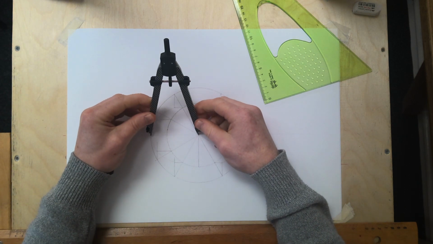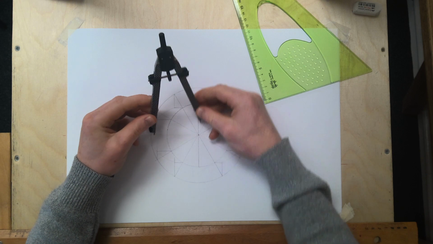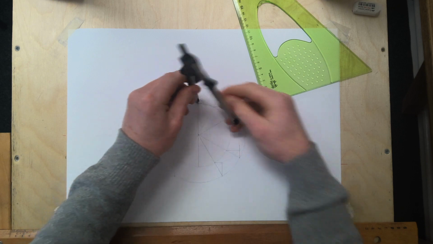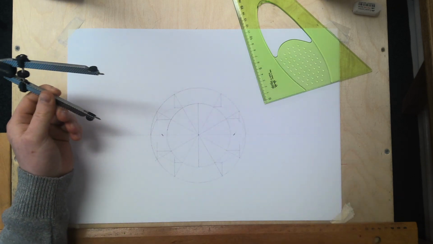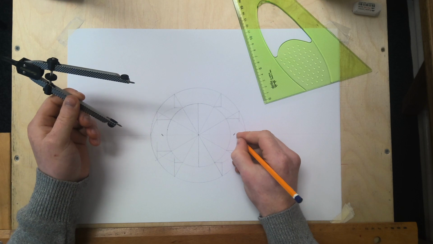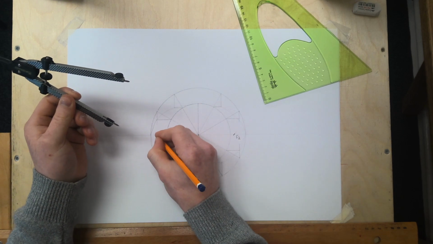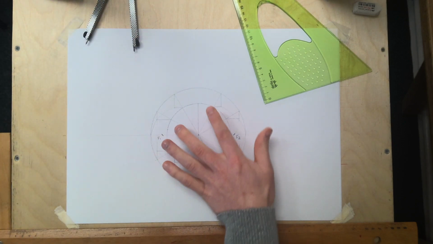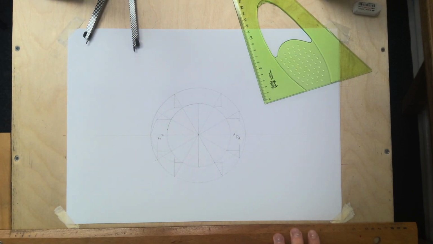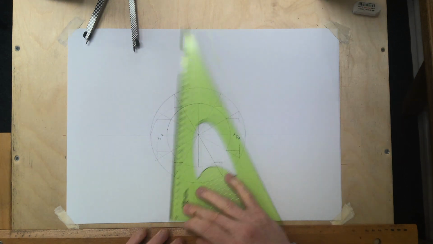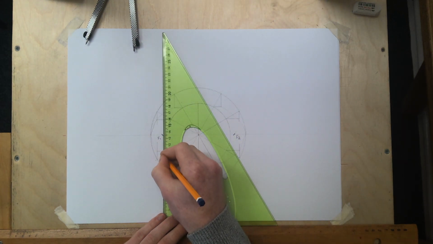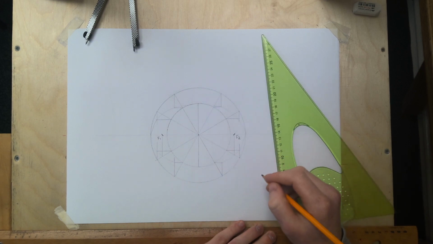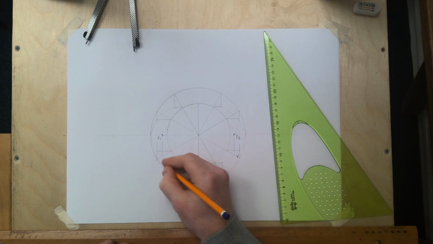You get half the major axis on your compass and you swing it from the top of the minor axis. So that's F1. And that's F2. So there are my two focal points found now. F2 and F1. Okay, so you get half the major, swing it from the top of the minor axis. Alright? I can bring these straight down now to where they hit the ellipse. And that's my 2 points V and U.